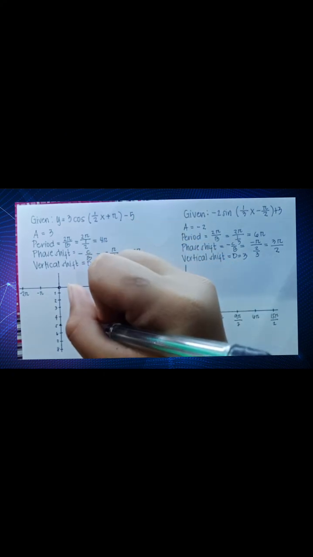We put our point at the negative 5 and the negative 1 at the 2 pi, so the negative pi, we draw the broken line.